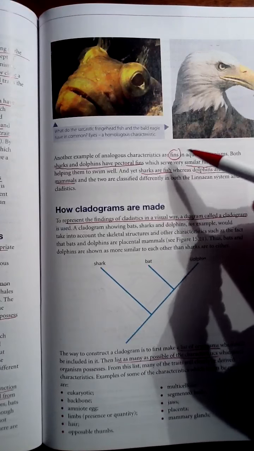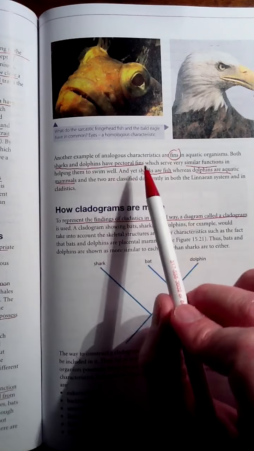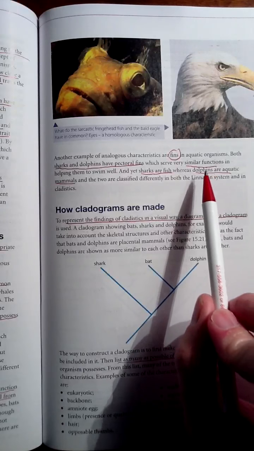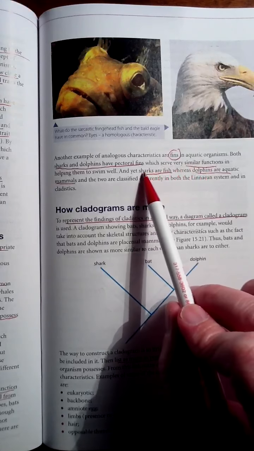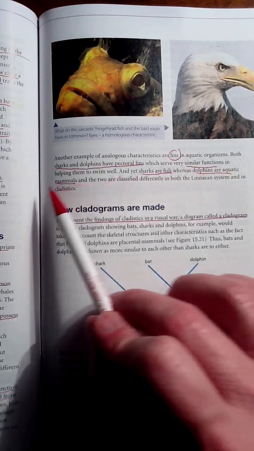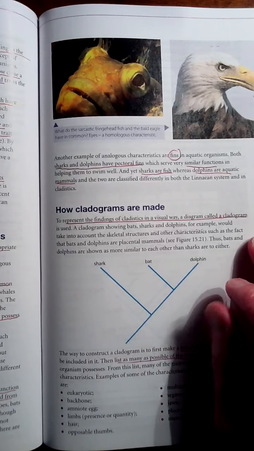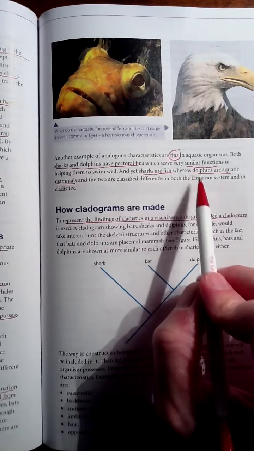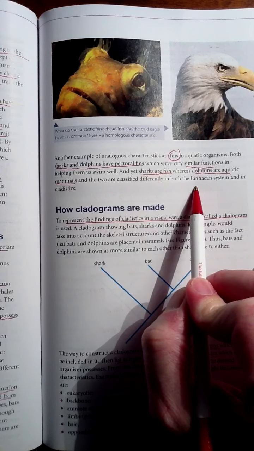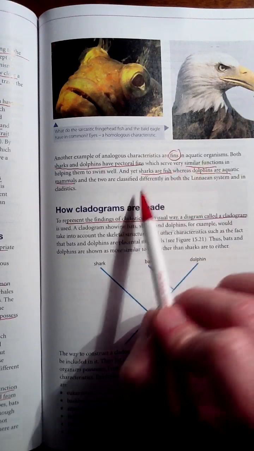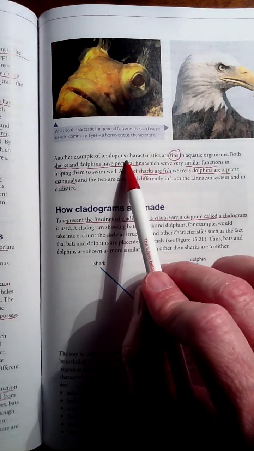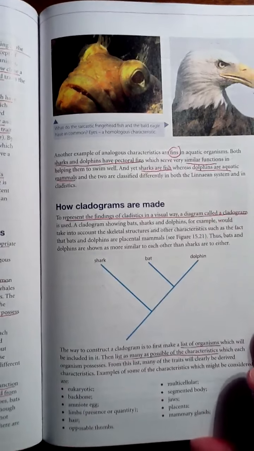Another thing we can look at is fins. Sharks and dolphins both have a pectoral fin. They have similar functions, but a shark is a fish and a dolphin is a mammal. So they're not from the same clade on a cladogram, because they're totally different types of organisms. But they do have something that resembles the same, so it's analogous.